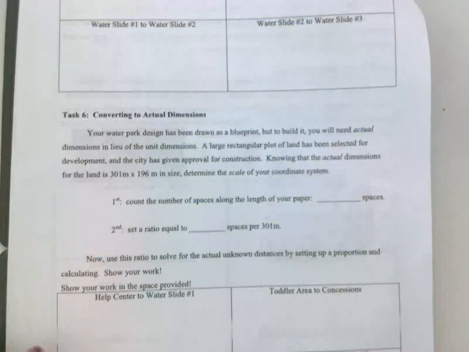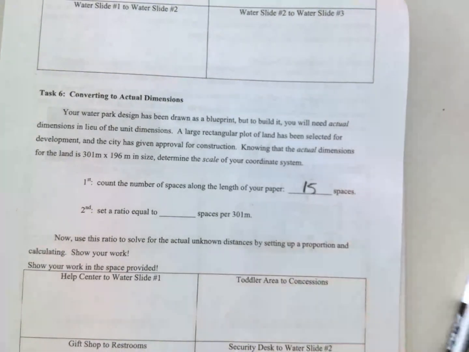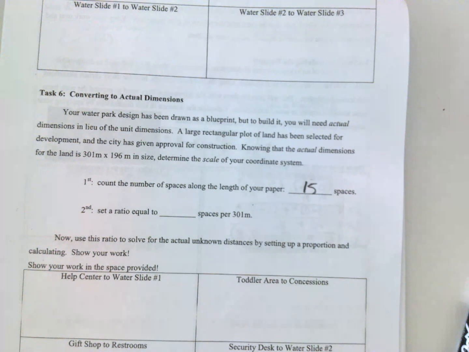All right, whatever your number is, put it here. Mine is 15. Yours is whatever it is. Put that number here. Do that now. Whatever that number is, put it here. What was your length? Did you count?